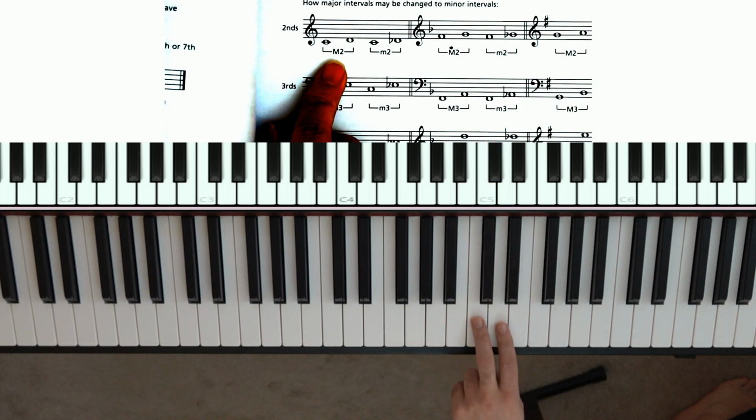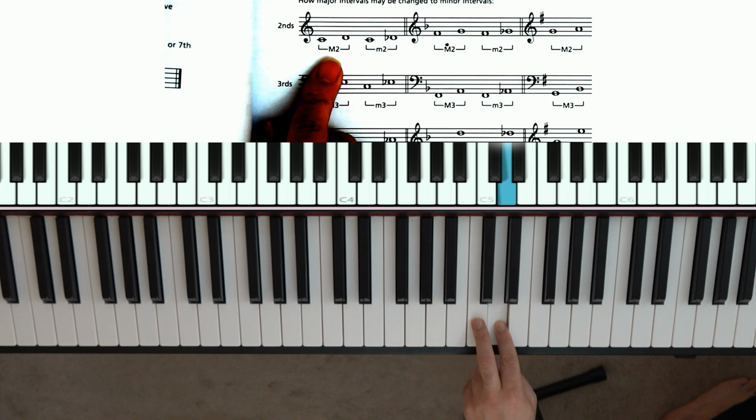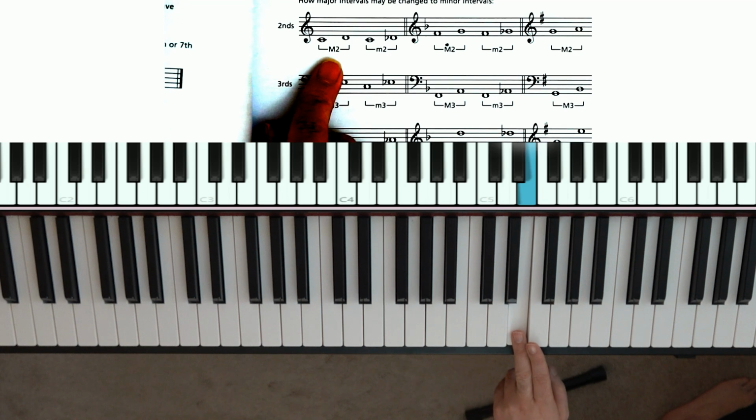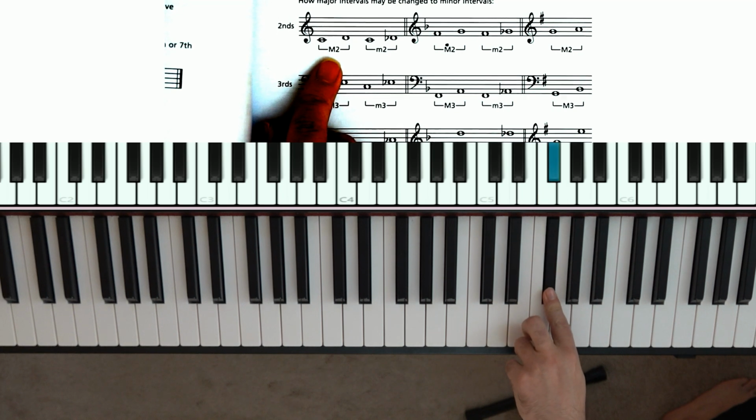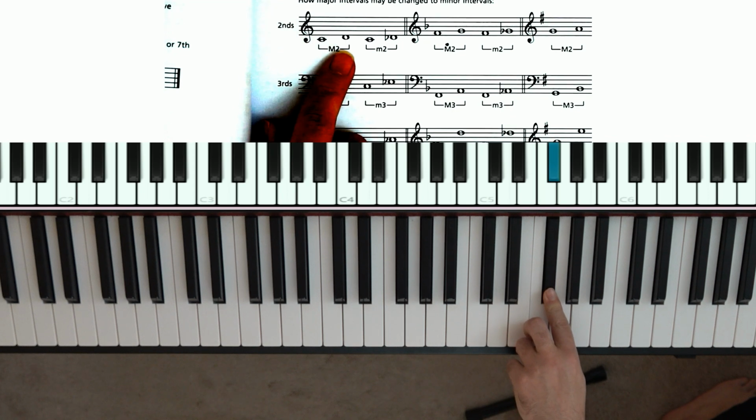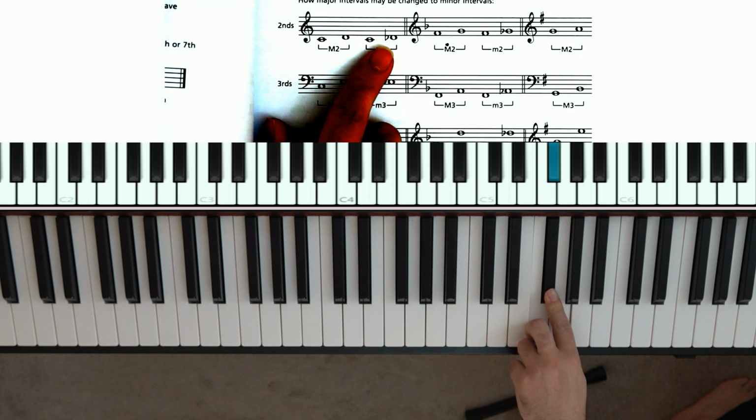By the way, all whole steps or all major seconds are a whole step apart, no matter what. Like from E, a major second would be a whole step. So you can memorize by how many whole steps and half steps, but please use the key signature route. So major, C to D, minor, C to D flat.